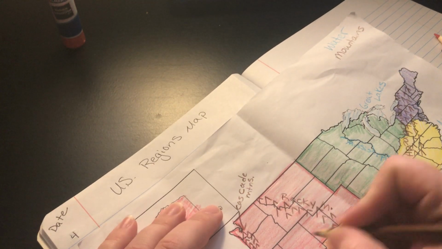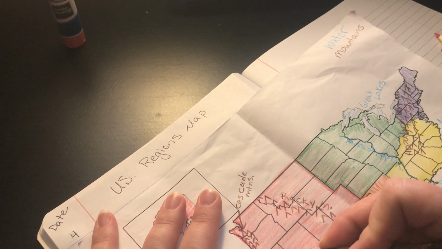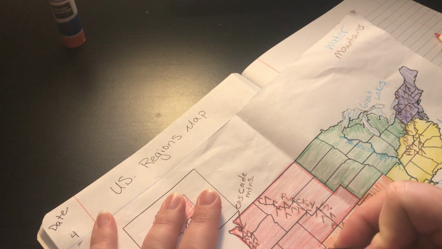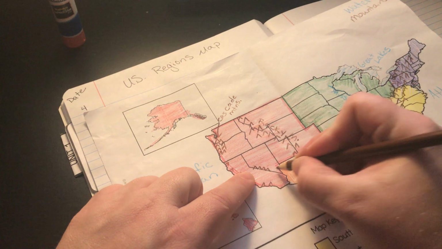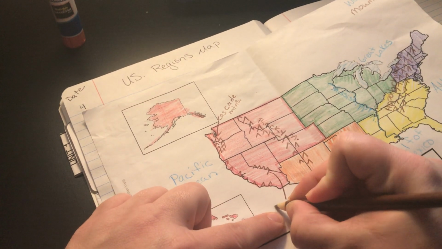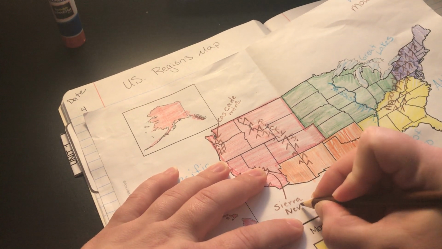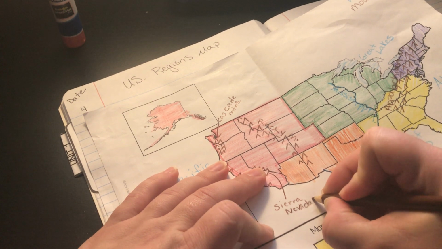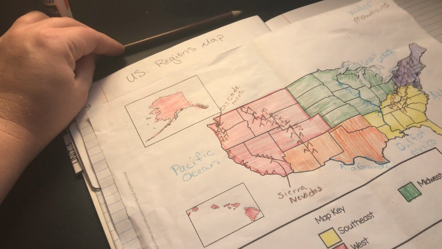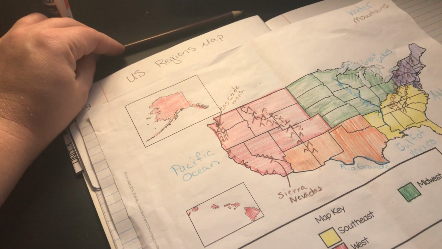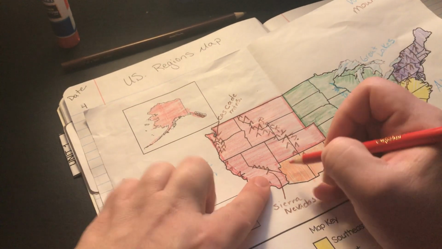Now, we also have a mountain range on the other side of California, right here. We're gonna make it look like a knife. These are Sierra Nevada mountains. Okay, now that's all we need for our brown. Now we're going to use our new color.